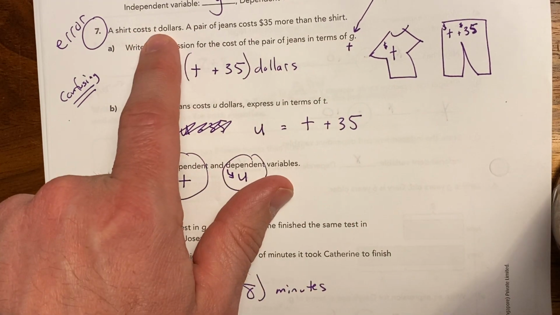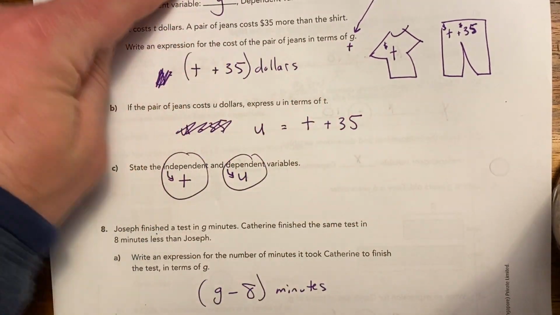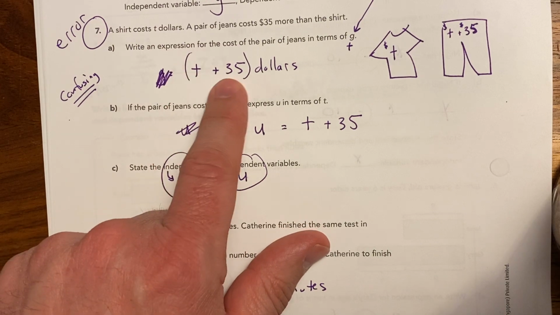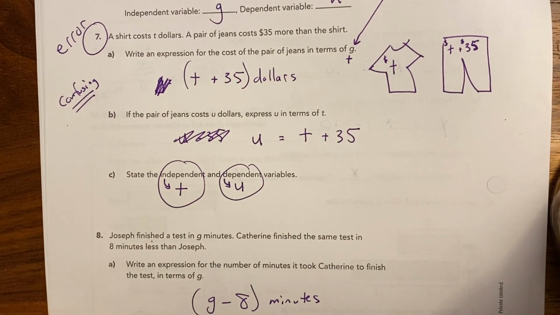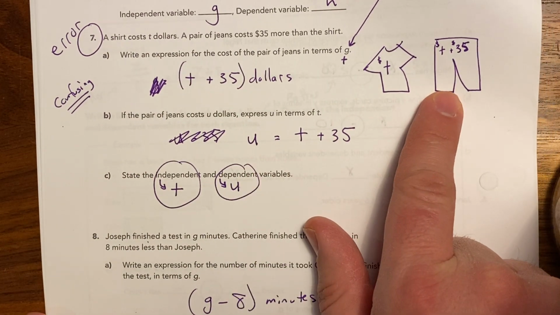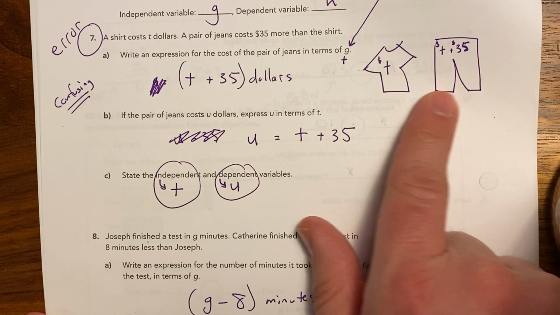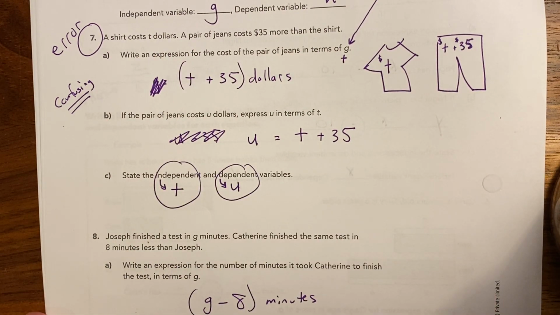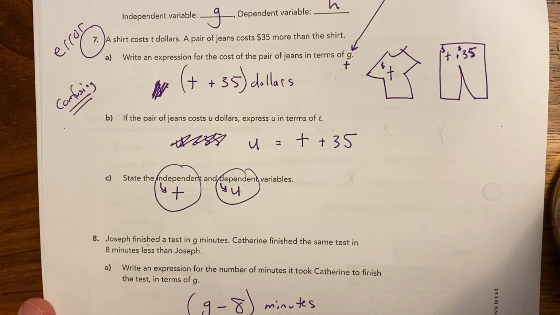Then this problem here, an expression for the cost of the jeans. Jeans are supposed to be $T. Yeah, the G got confused from up here or maybe down here. But T plus $35. I've gone over this one before. Drawing pictures helps if you're getting confused. To be honest, I get confused in these problems. They twist concepts around in your mind. It's just to keep track of things.